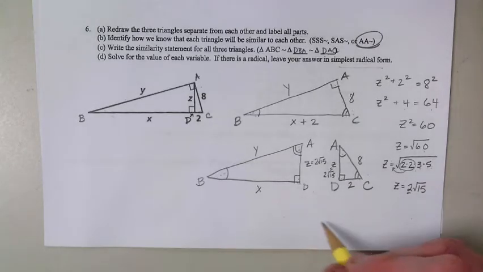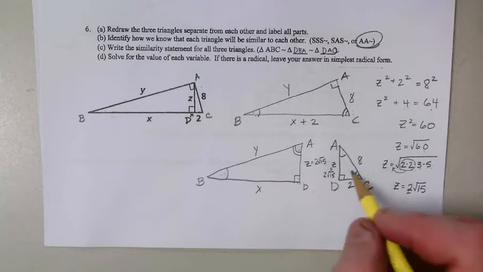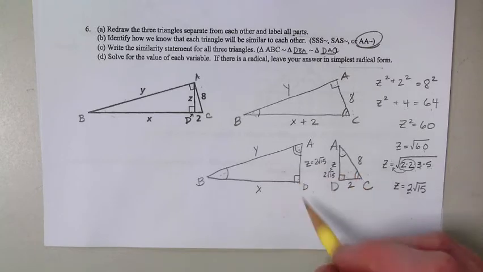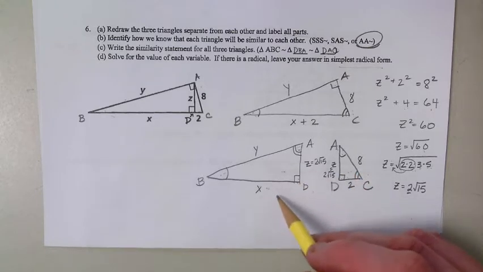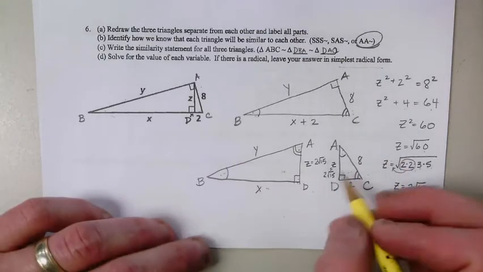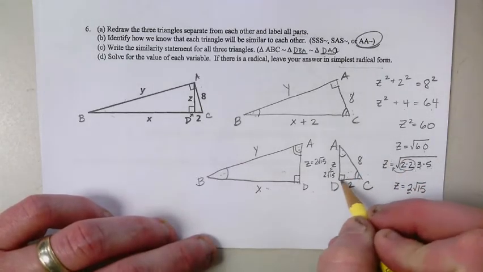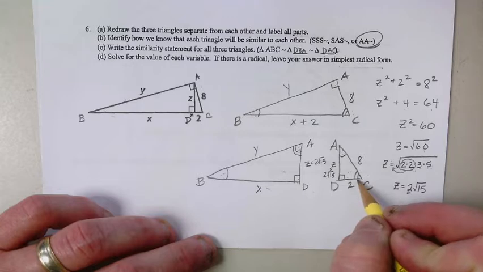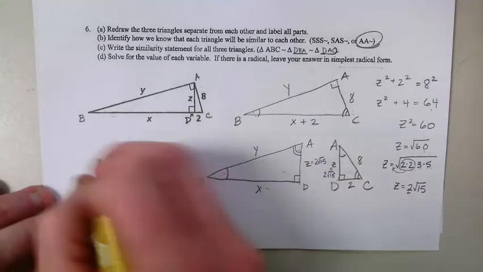If I wanted to find another variable, I'm looking at these two triangles here and thinking, hey, I could find x by doing this. This 2 corresponds with 2 radical 15 over there.